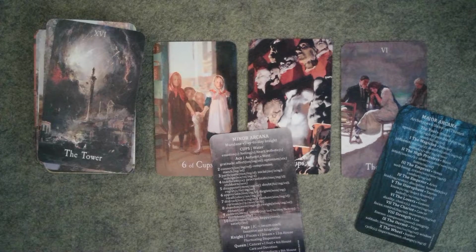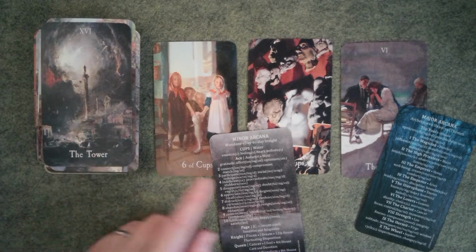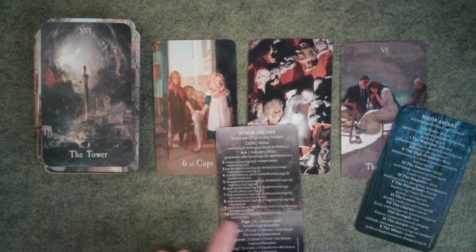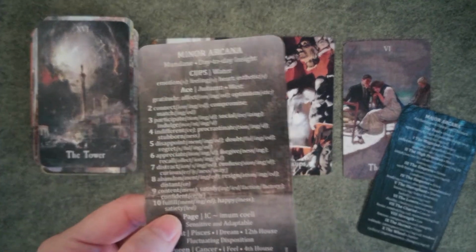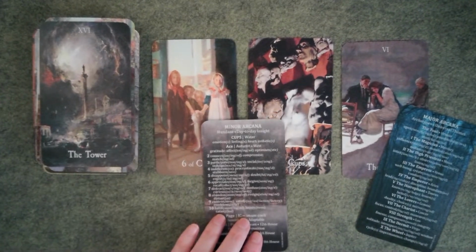It's something that I don't see right now, but maybe I'll see it throughout the day, or maybe I'll have a conversation with somebody that will shed light on why this tower card showed up at the bottom. And if I move on to this cups card, I'm going to use the word appreciate for this.